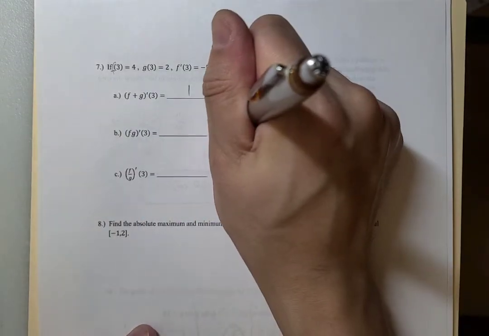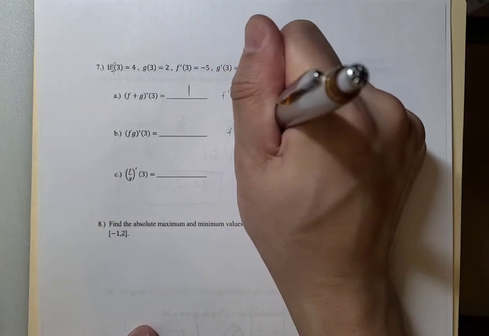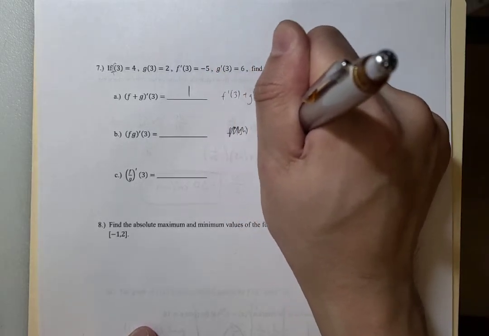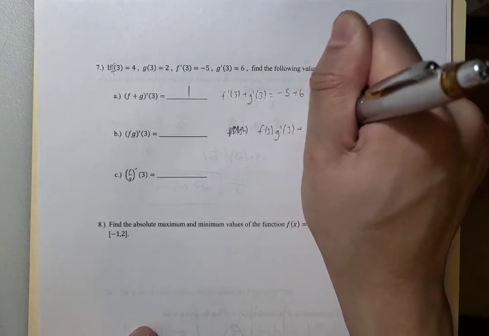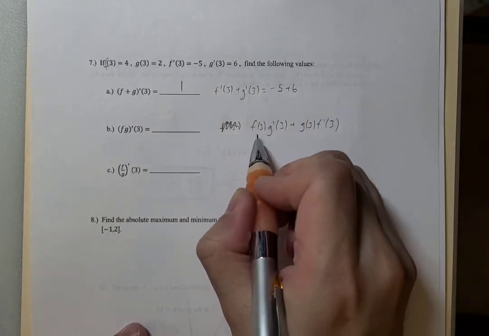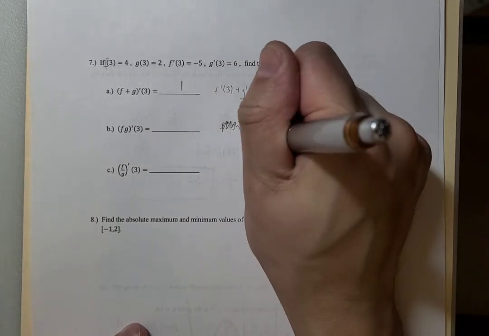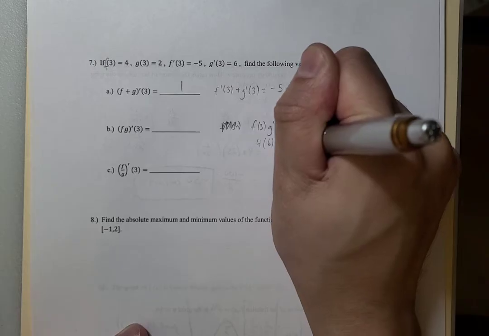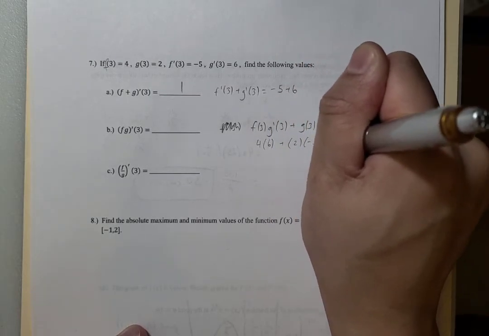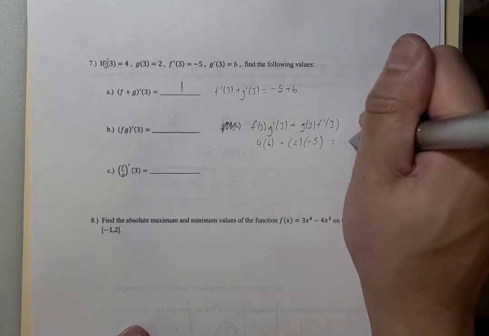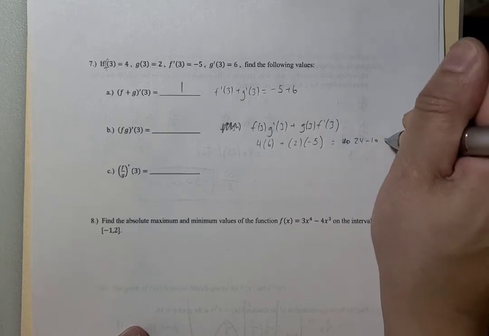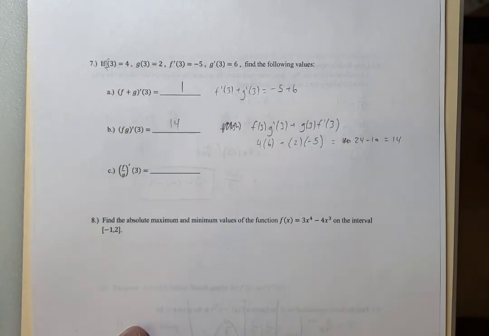This one is product rule. It'll be first, d second, plus second, d first. That's the product rule. So this would be what? f of 3 is 4, g prime of 3 is 6, plus g of 3 is 2, f prime of 3 is negative 5. Okay, so this is 24 minus 10, which is 14. So that's the answer there.